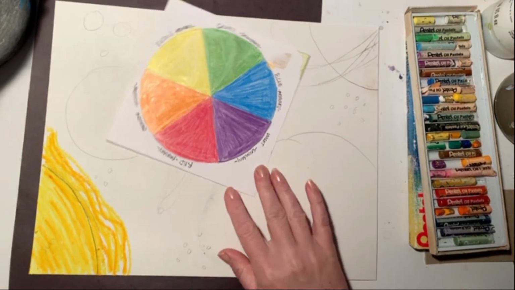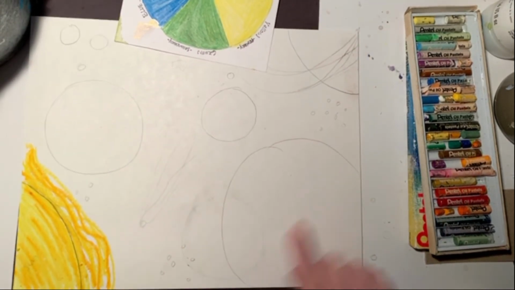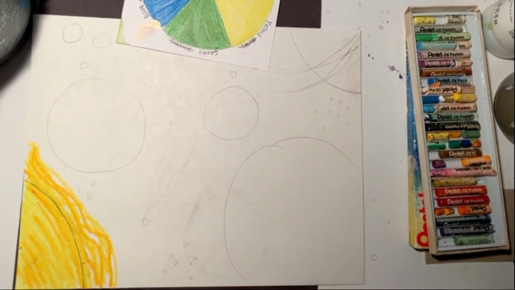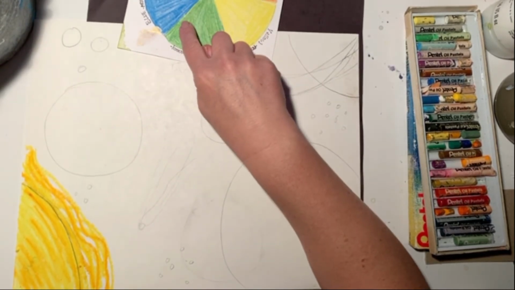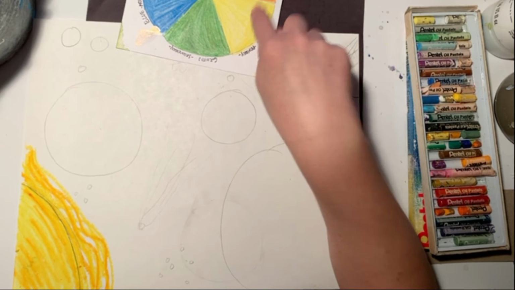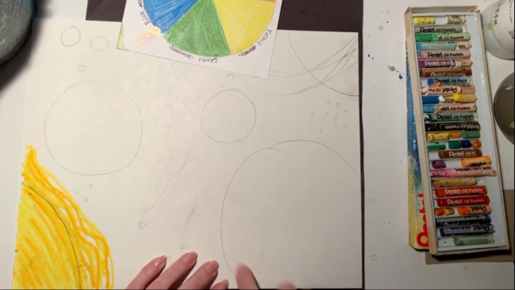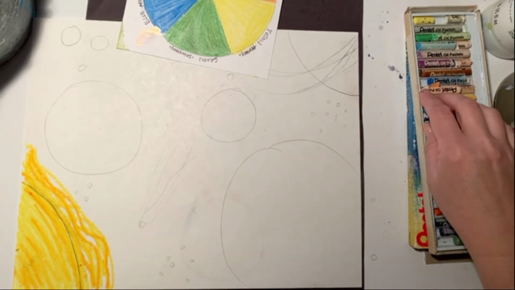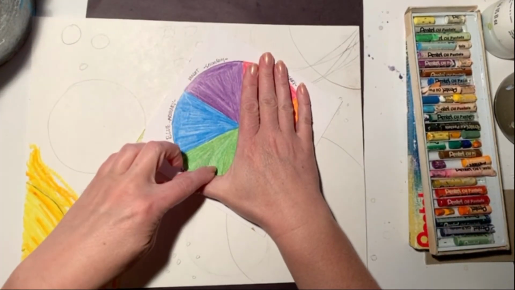What I would love for us to do is to do a little bit of each one of those types of color schemes to fill in our planets. What I want us to start with is to have a cool color and a warm color planet. So take my big planet here, and I am going to choose to do a cool color scheme with it.